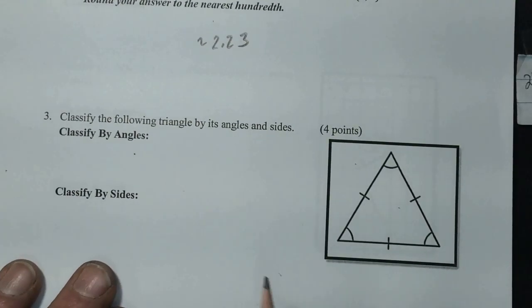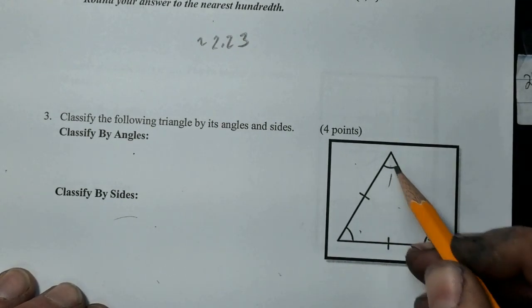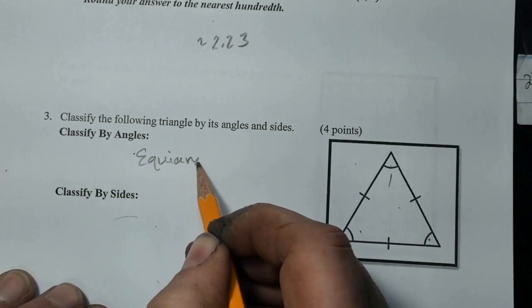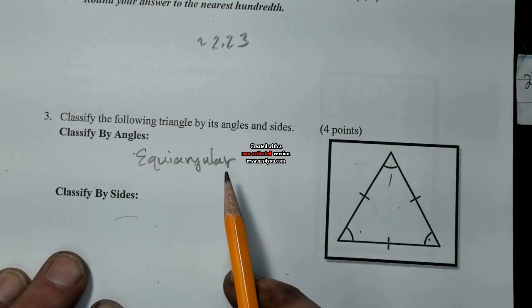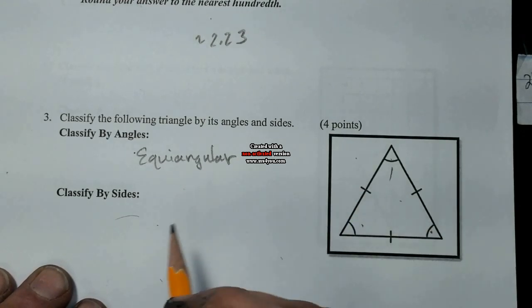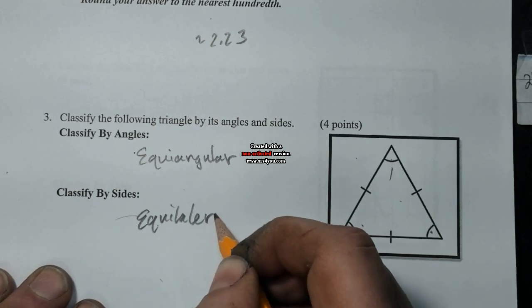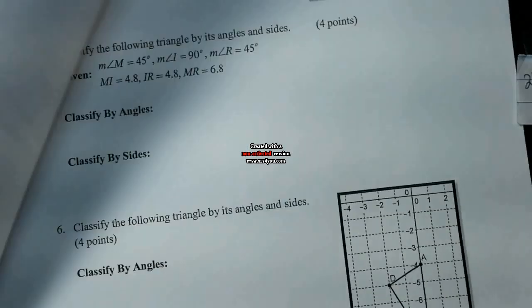All right, classifying by angles. We already talked about the fact here we have three angles that are the same. That's equiangular. Check your graphic organizer. You should know all the terms on it for the different classifications that have been given. Classify by sides, all three are the same. That is equilateral. Remember that word lateral means side. We use it in football.